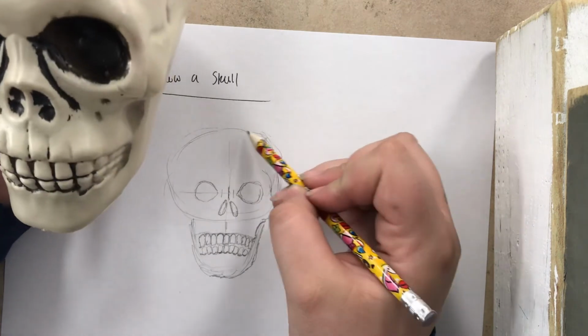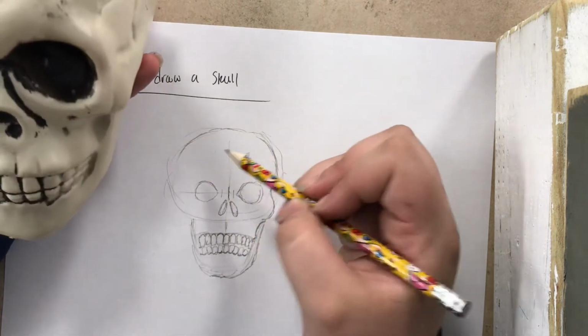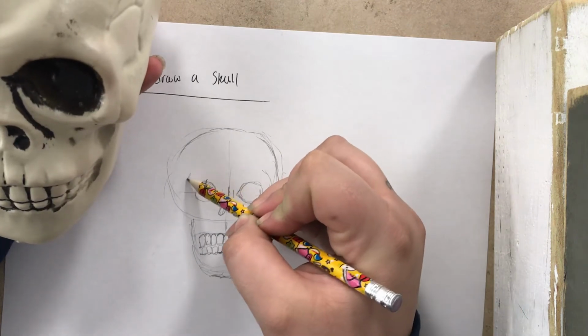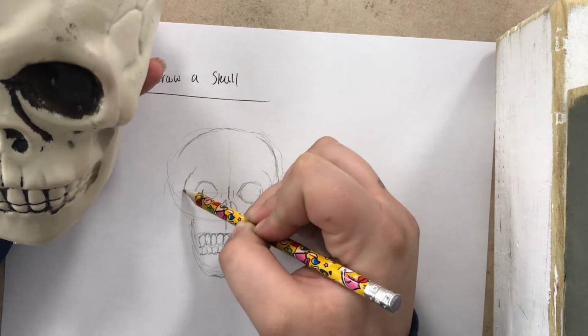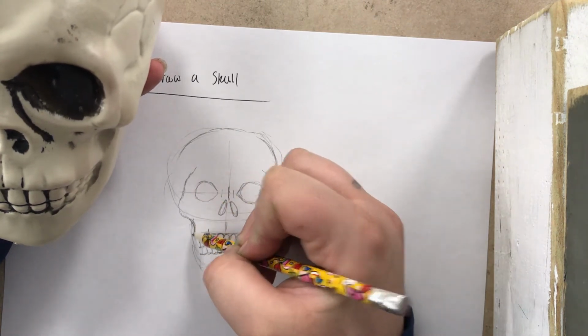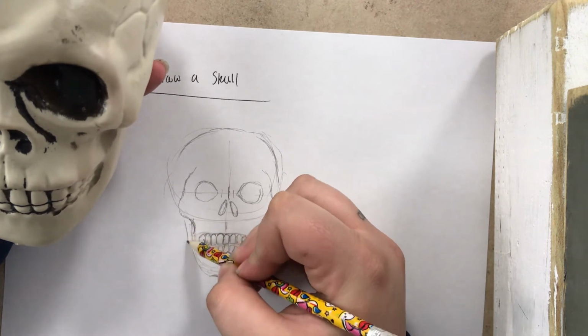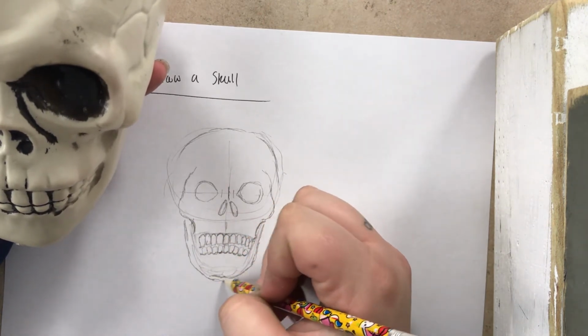Same thing on the other side. So I want to look at my skull. I'm going to kind of give a little definition to my eye. Then the cheek comes out and goes back in. Same thing for that back jaw. Back jaw comes out and down to that point.